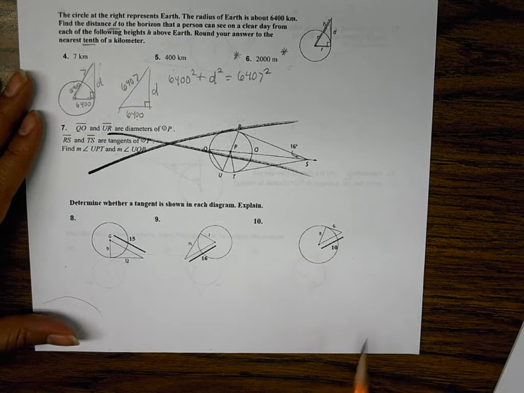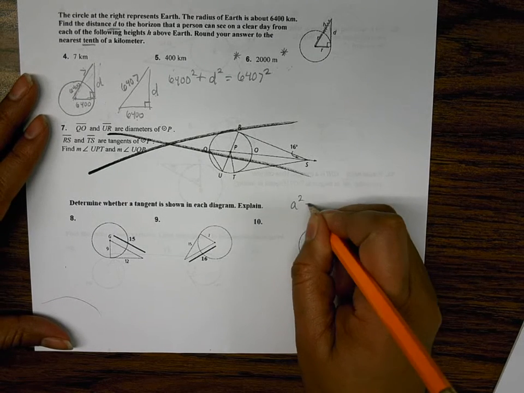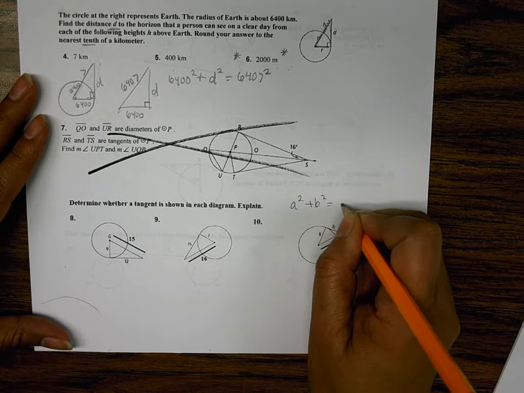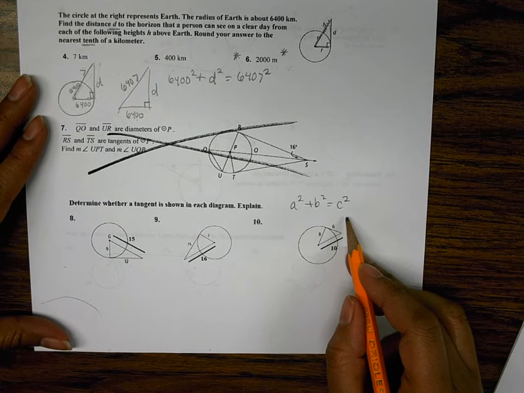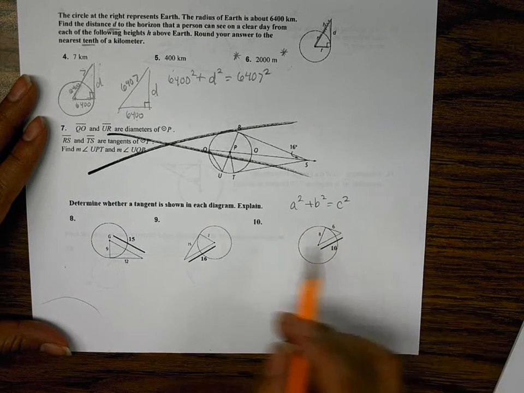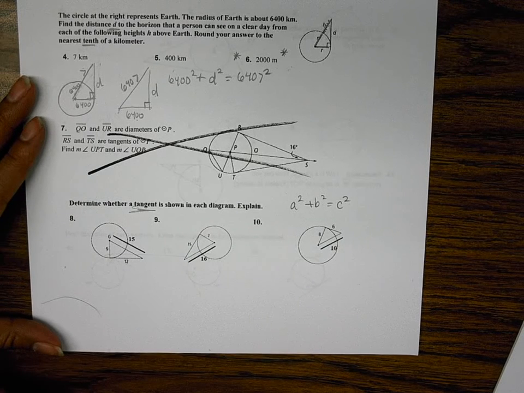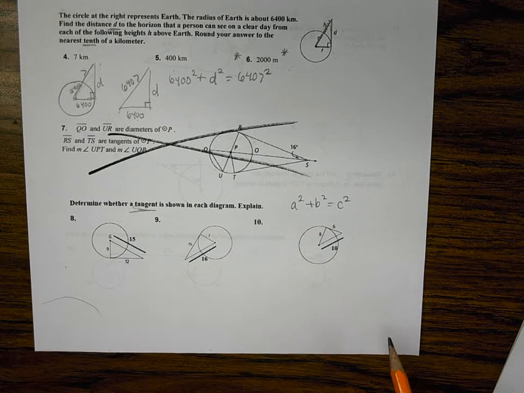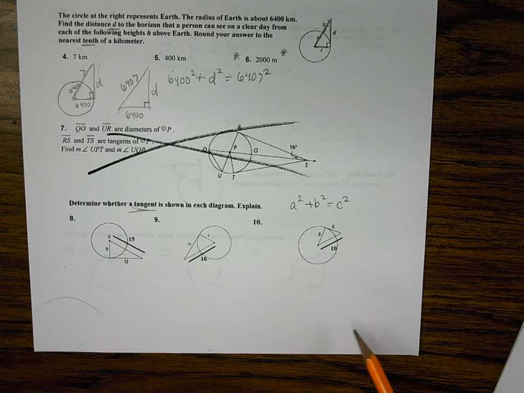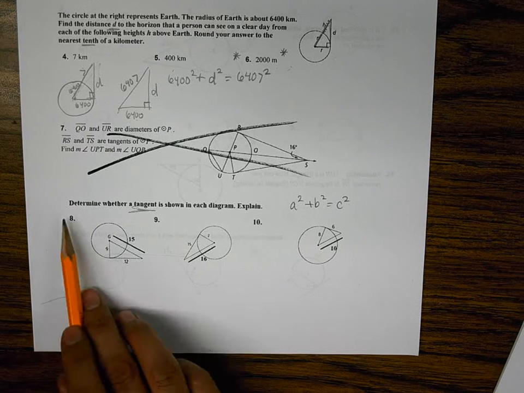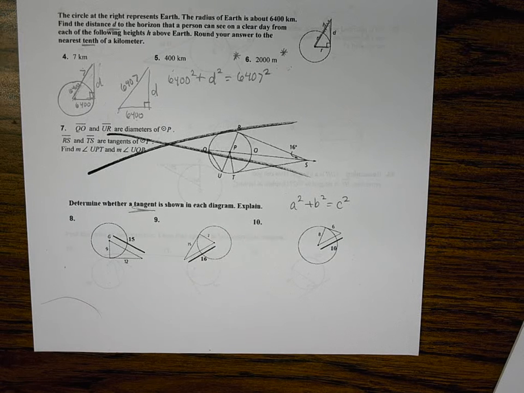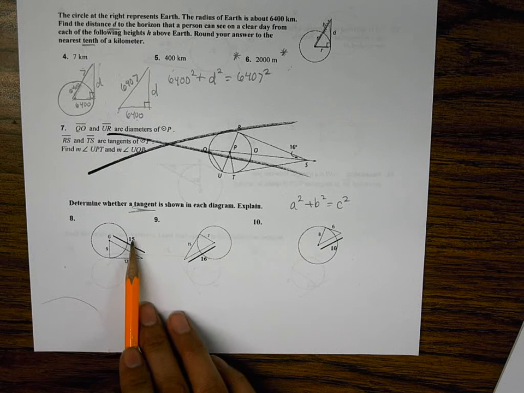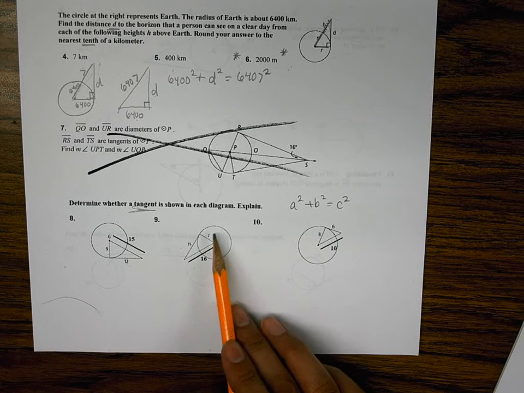8, 9, and 10 are just like the ones we did in notes, where we used A squared plus B squared equals C squared, C being your largest side. If it does work, it is a tangent line. If it doesn't work, it is not a tangent line. Determine whether a tangent line is shown in each diagram. A squared plus B squared equals C squared.